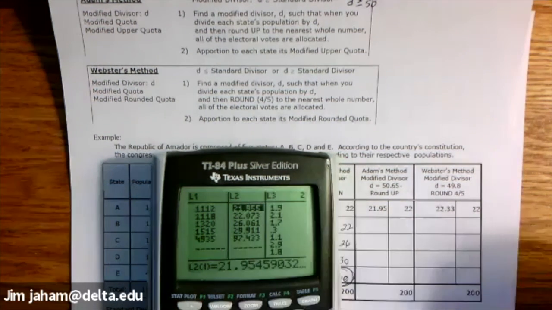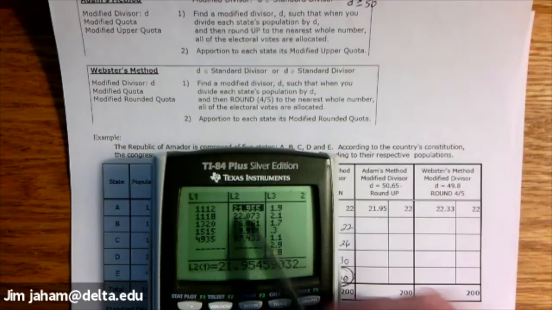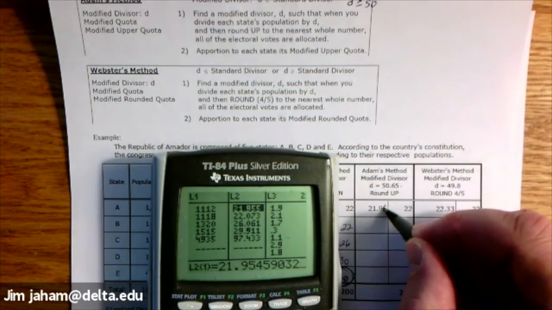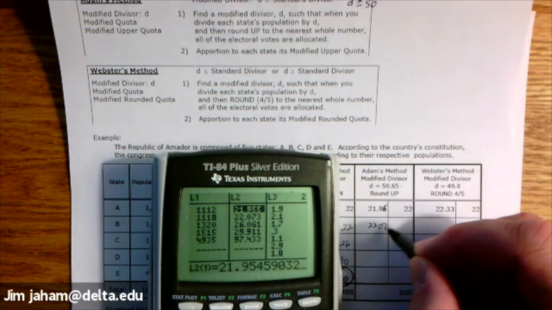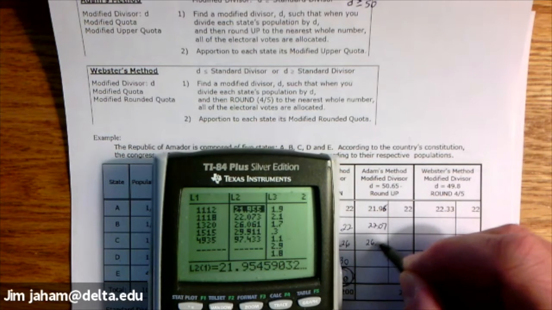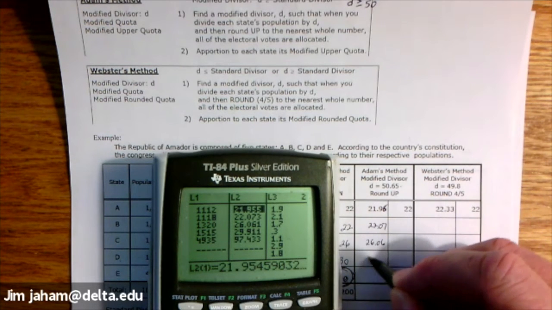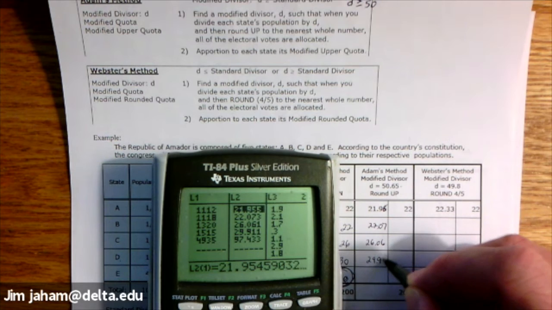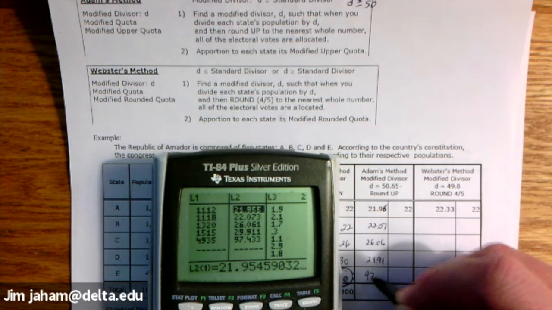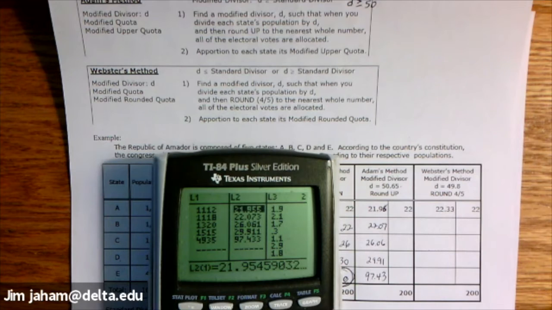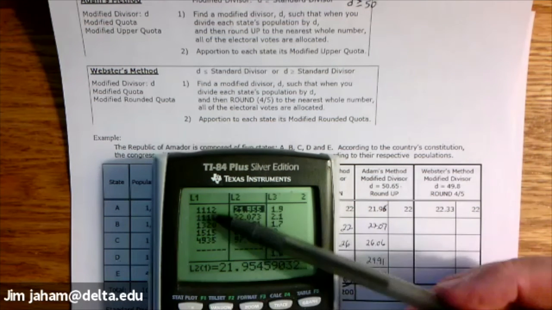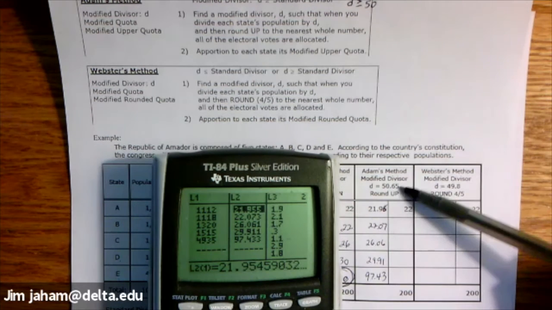And we get these numbers. You can see the first one, I probably would even call that 21.96. 22.07, 26.06, 29.91, and 97.43. So all these numbers here, L1 divided by our new divisor.